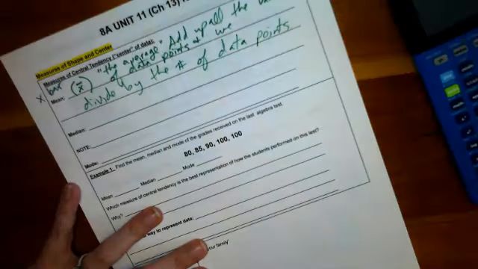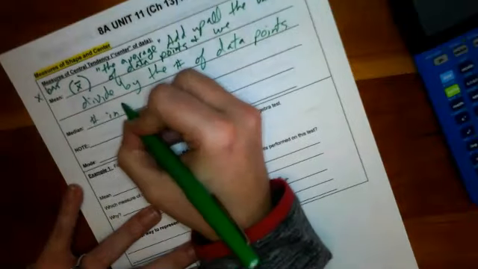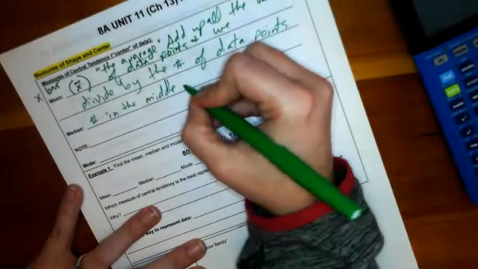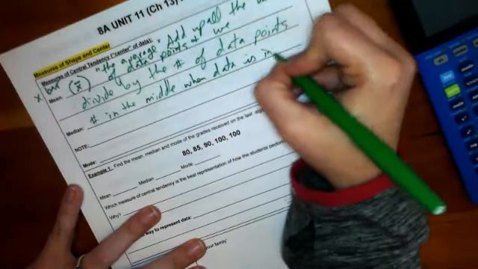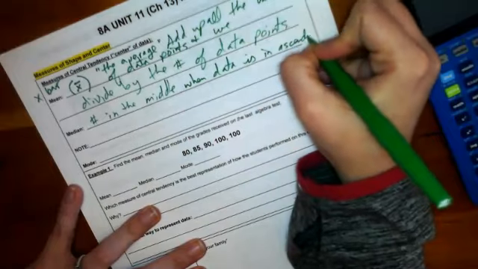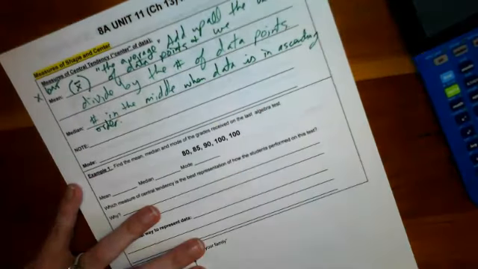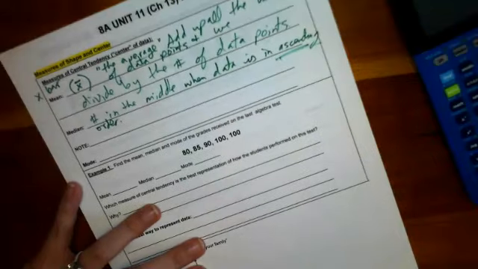Then we have our median, which is the number in the middle when data is in ascending order. It's really important that you put them in ascending order, meaning from smallest to biggest.